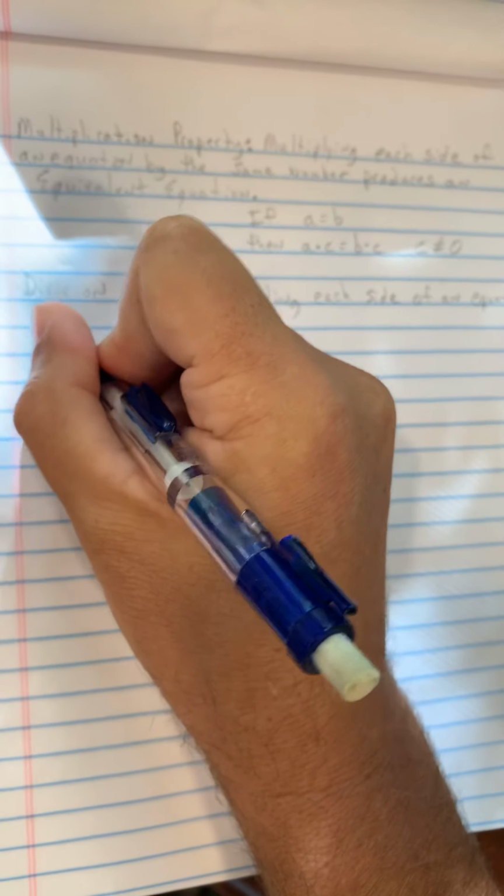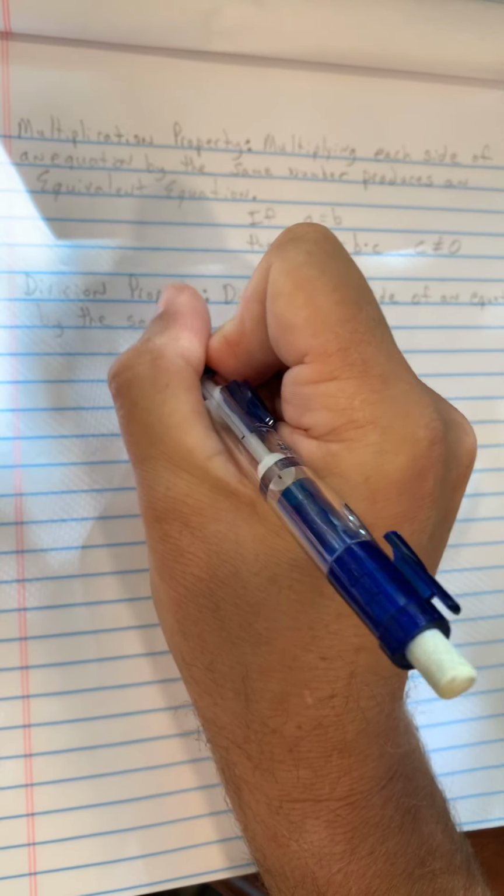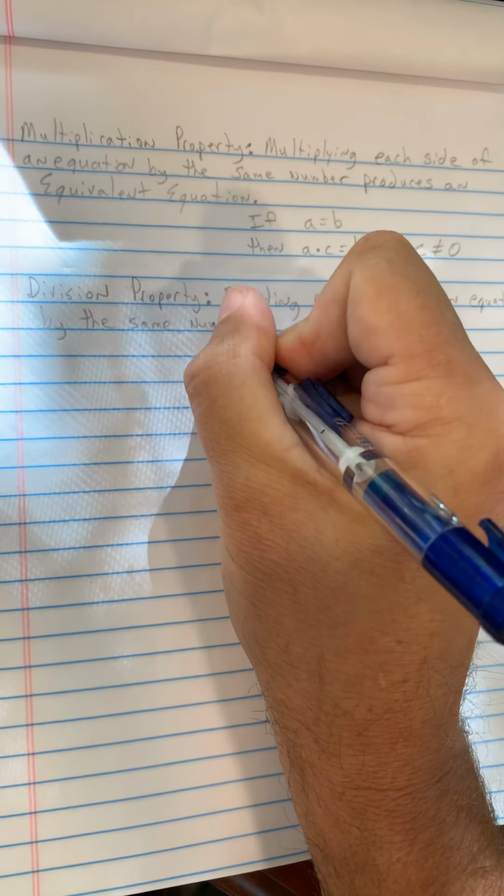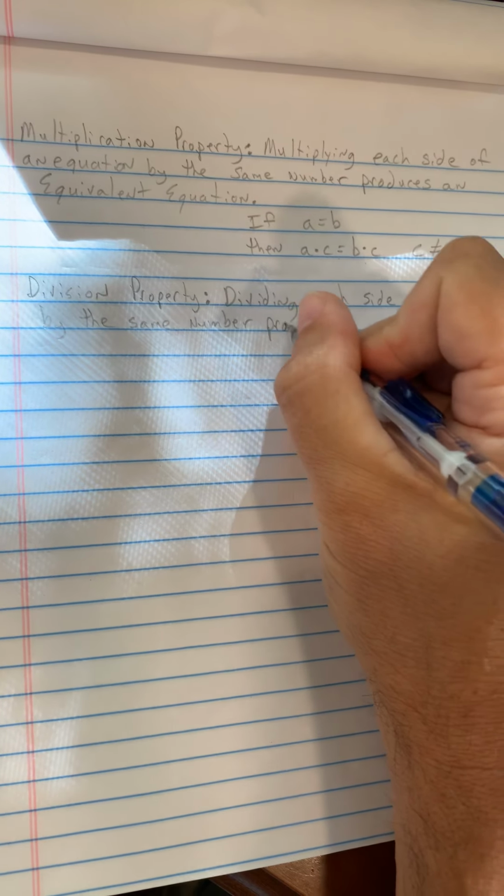Dividing each side of an equation by the same number, just like with multiplication, this produces an equivalent equation.